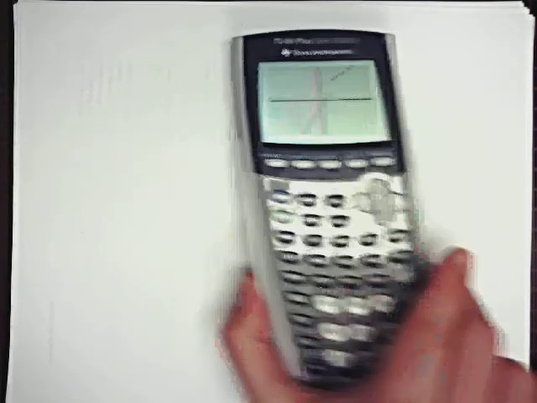Okay, one more example for piecewise functions. Example number 5.